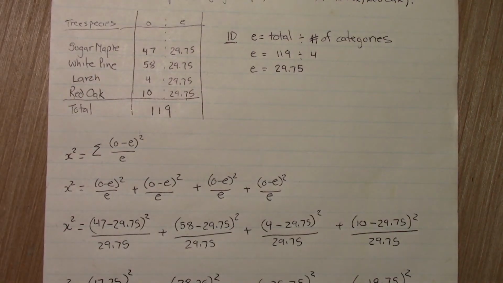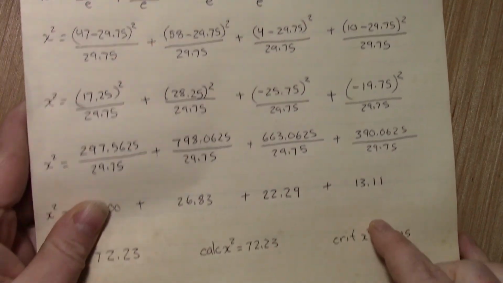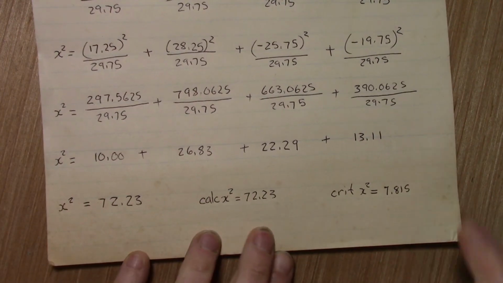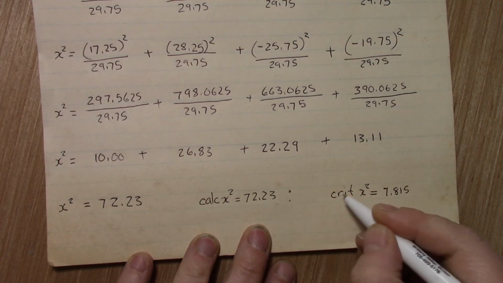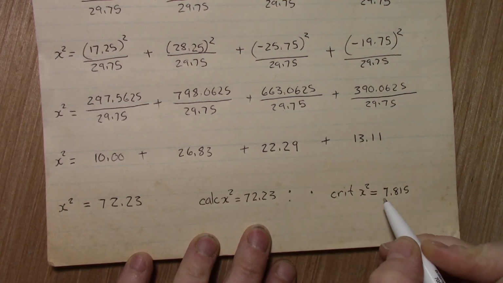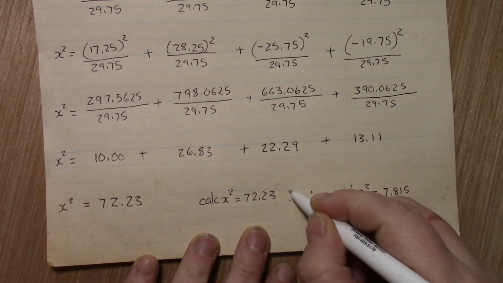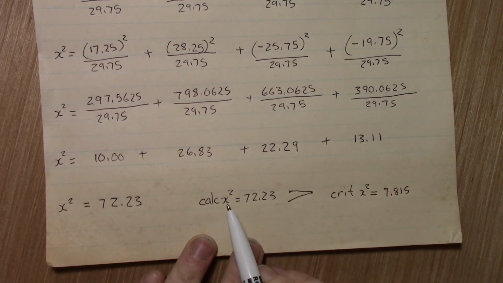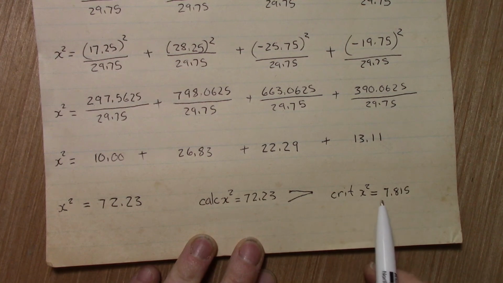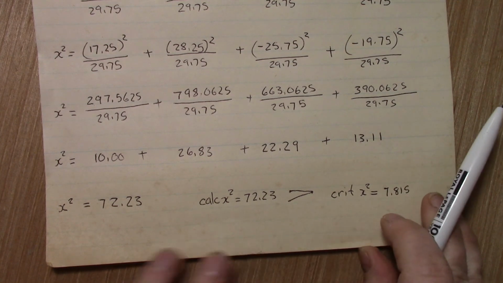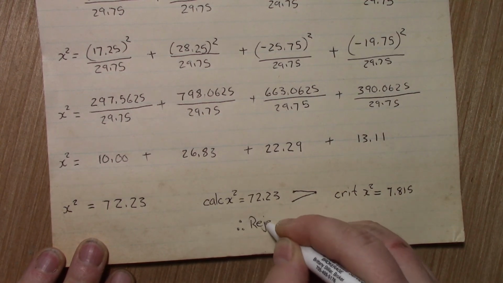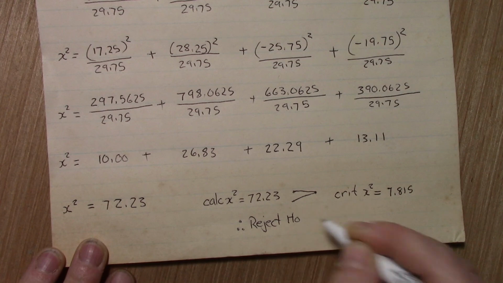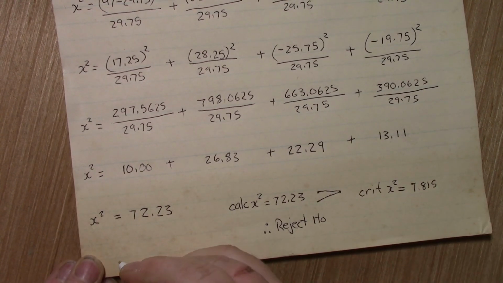So back to our math here. For our calculated chi-square, I always like to put 2 dots on the big number and 1 dot on the little number. So 7 is the little number, 72 is the big. So my calculated chi-square is greater than my critical chi-squared. That means it's crossed that critical line, which means we reject HO. And then you need to write a concluding statement.